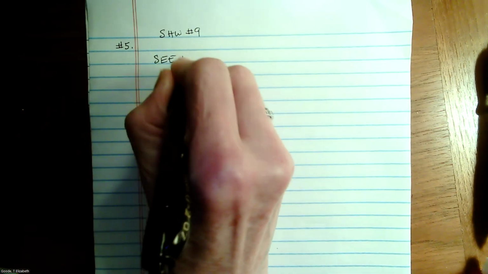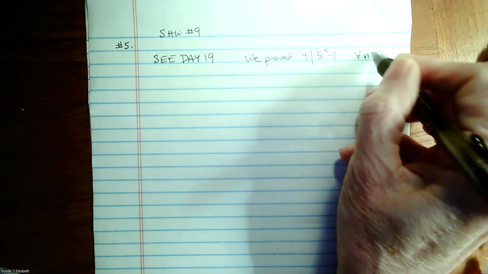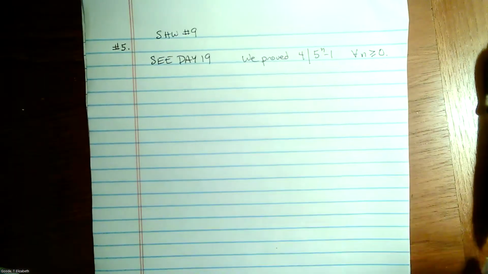Let's see, it was day 19 class, when we were working on induction proofs. On day 19, we proved that 4 divides 5 to the n minus 1 for all n greater than or equal to 0. So we did prove that.